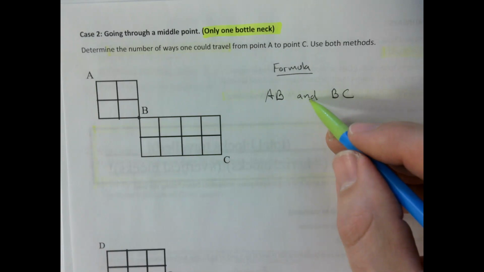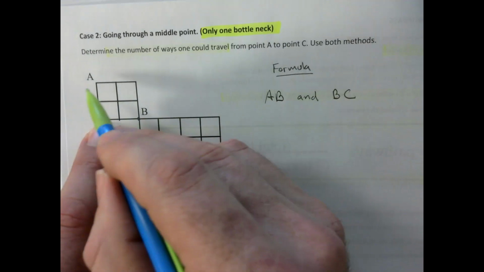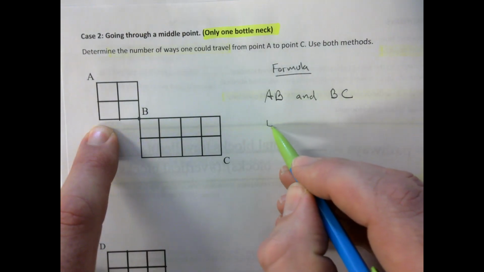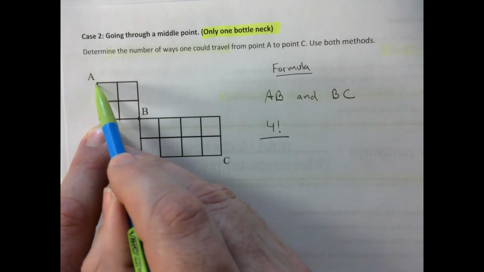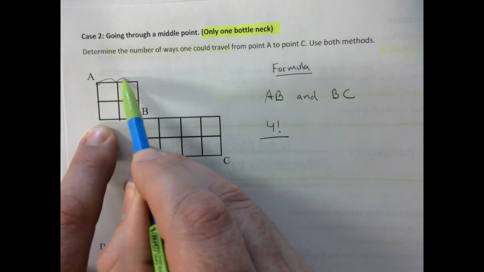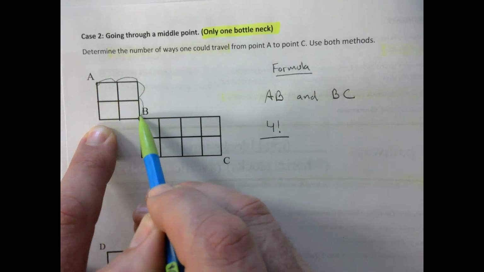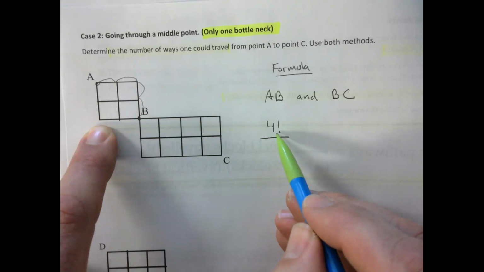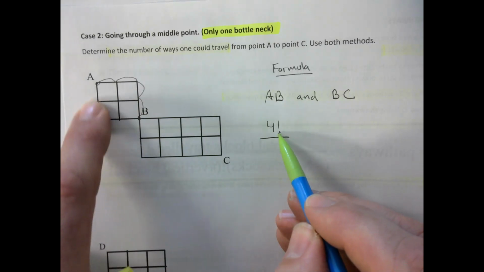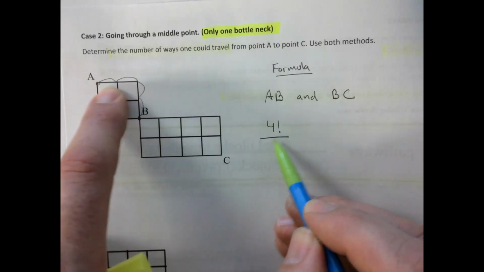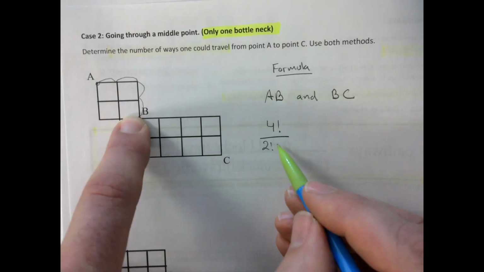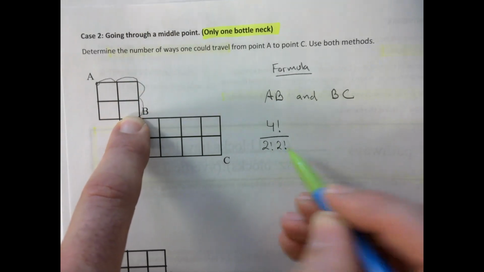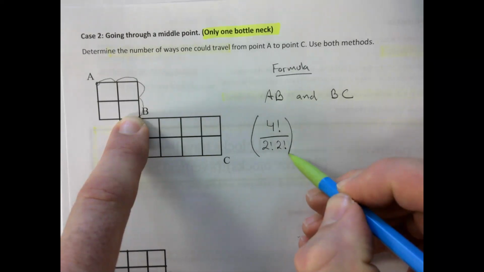Operationally, it means multiply, right? And so let's do A to B. That would be 4 factorial. I'm not going to use highlighters now, guys. So from A to B, it will be 1, 2, 3, 4. 4 factorial. How many boxes are we moving sideways? 2, right? And how many up and down? 2 again. Put this in brackets to separate it.